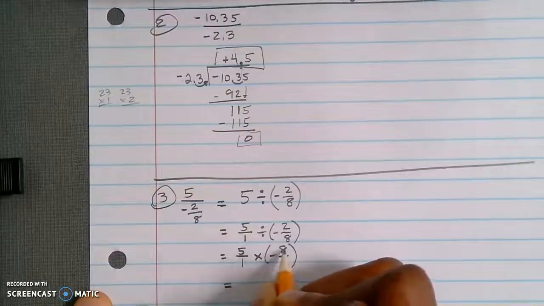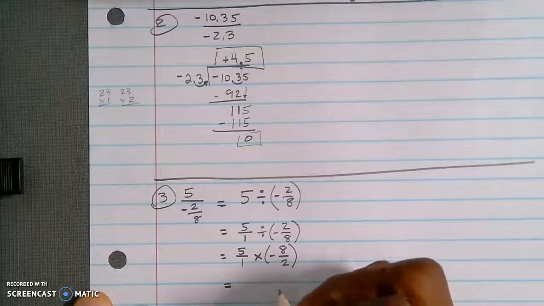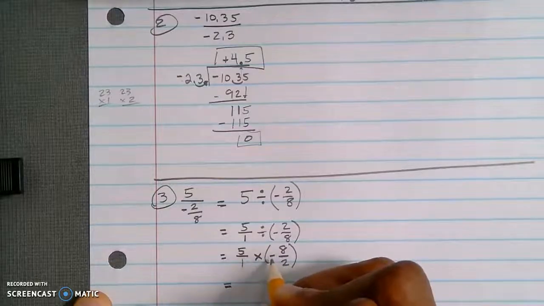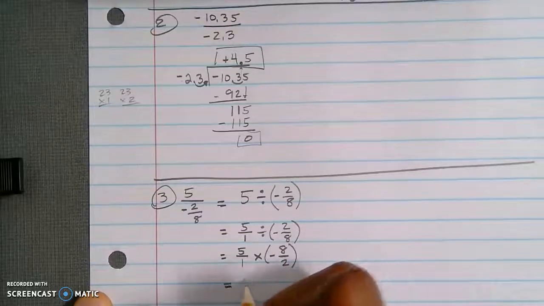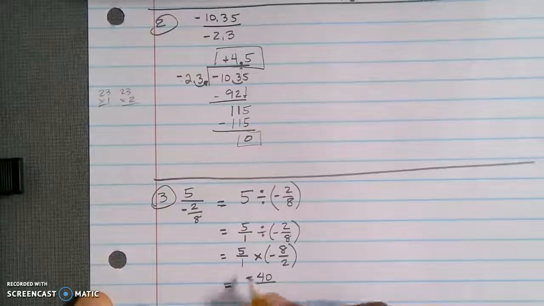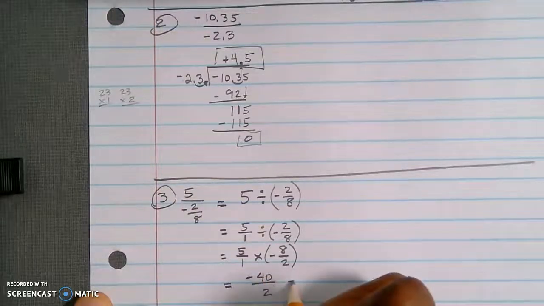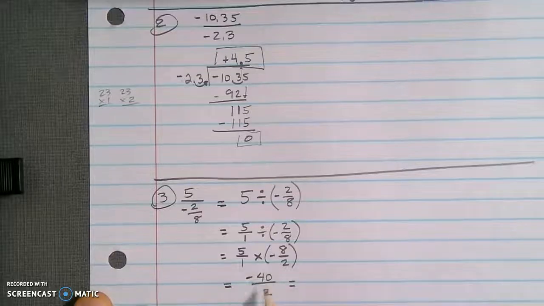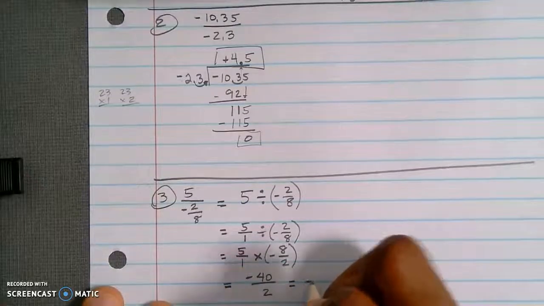This becomes 5 times negative 8. The reason I said negative 8 is because when we have a negative sign out here, we can assume that it goes with the numerator. Okay? So that's going to be negative 40 over 1 times 2, which is 2. When I simplify negative 40 over 2, that's going to equate to what number? Negative 40 divided by 2. I have a negative number divided by a positive number. Those rules of working with quotients of rational numbers tell me that a negative divided by a positive is going to be a negative. This becomes negative 20.